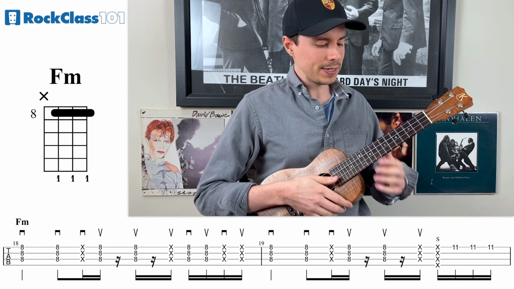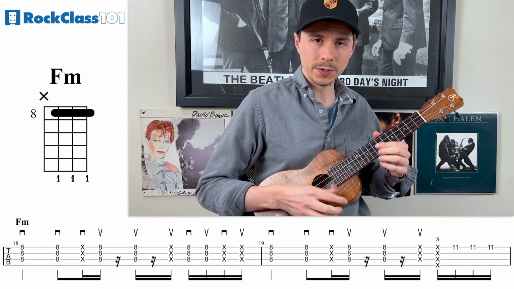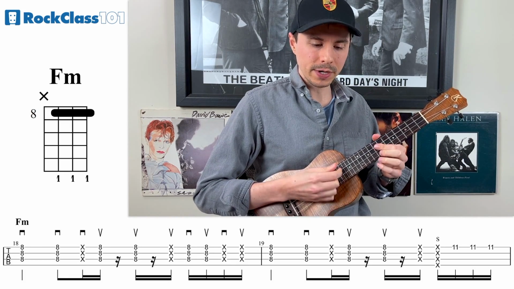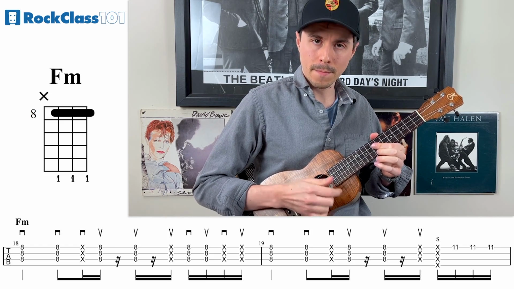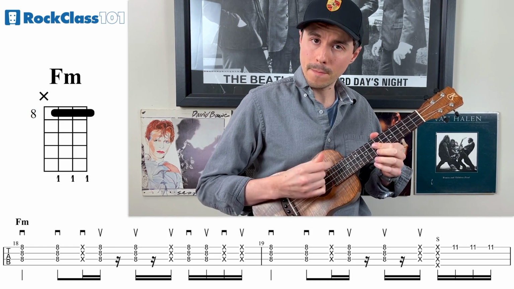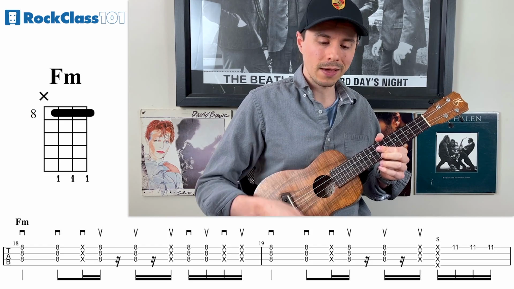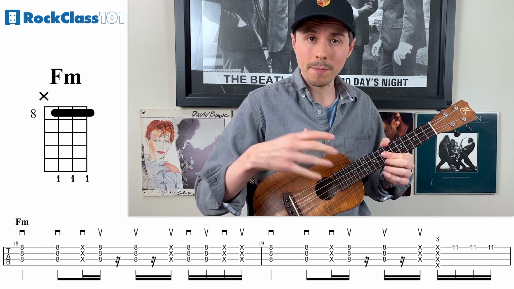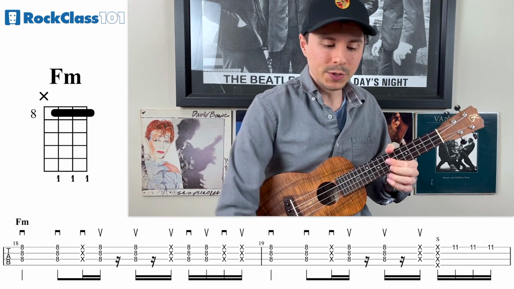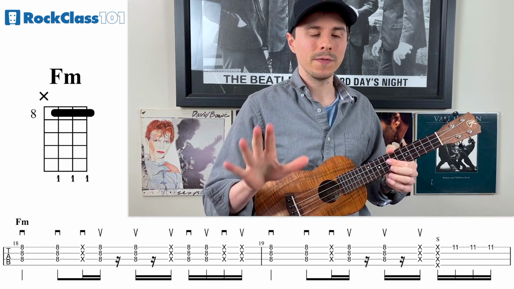Okay, so take just the 8th fret, string 1. You can do a strum just on the 1st string, just to get that rhythm down. Da ba ba ba ba ba ba ba. So you want to get that stuck in your head first.